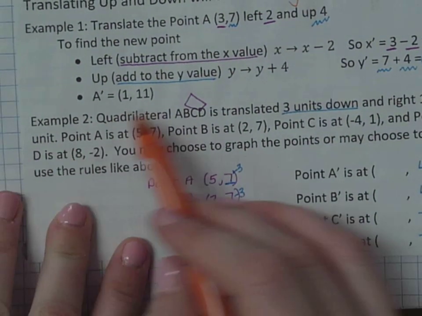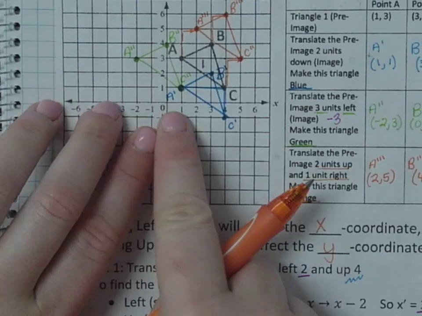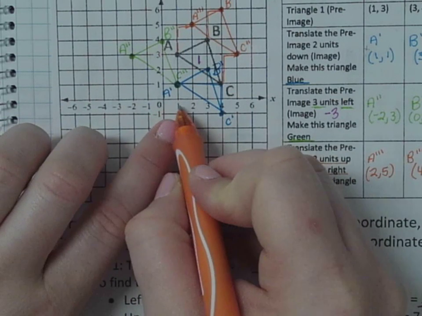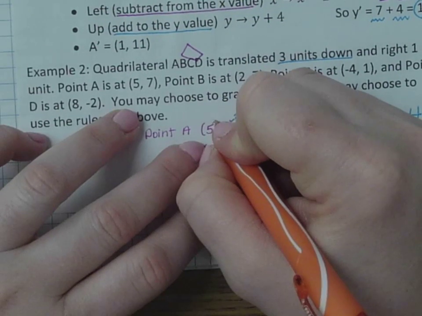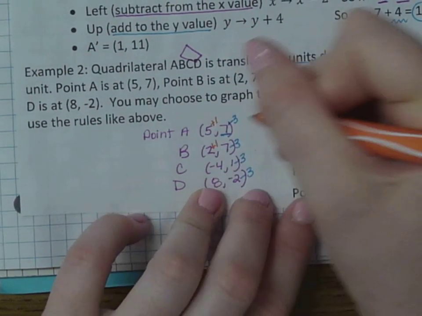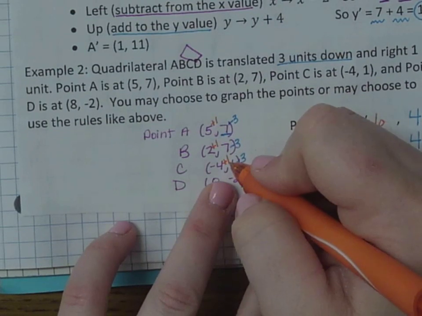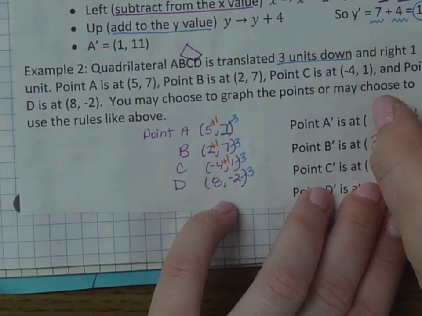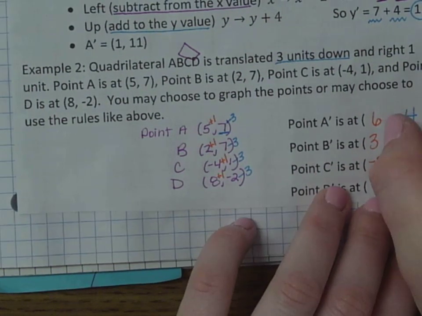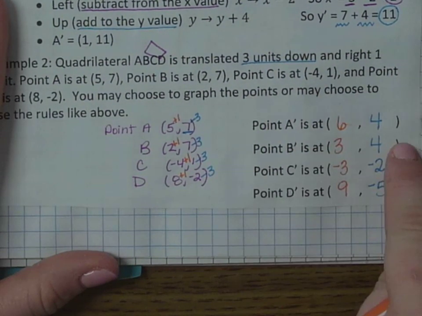And then 1 right, 1 unit. So if you think about going right, start from the origin and move right, that would be adding 1. So I'm going to add 1. 5 plus 1 is 6. 2 plus 1 is 3. -4 plus 1. If I owe you $4 and I give you $1, I still owe you $3. 8 plus 1 is 9. So this would be your new point.